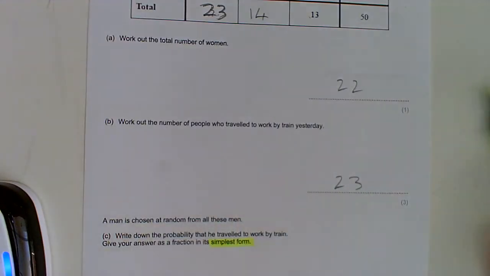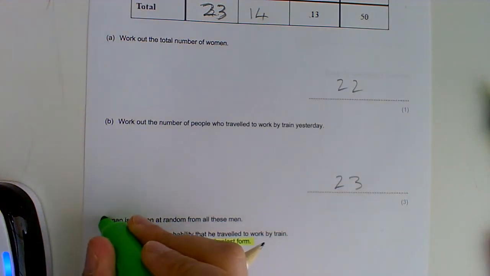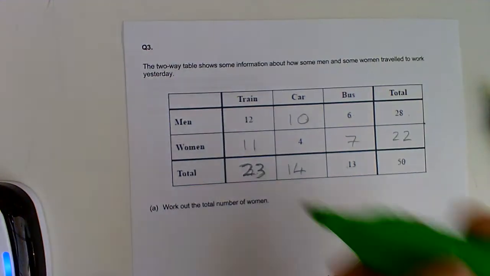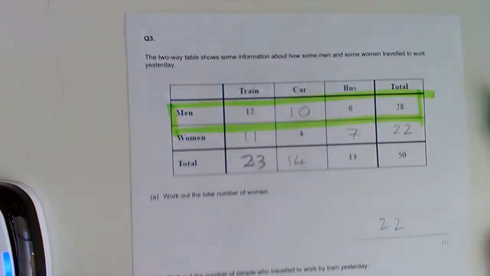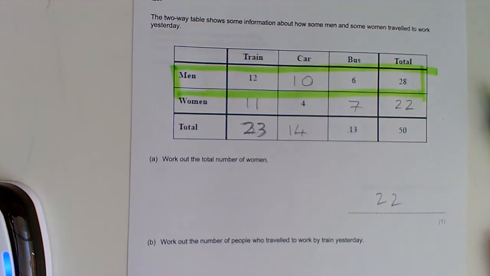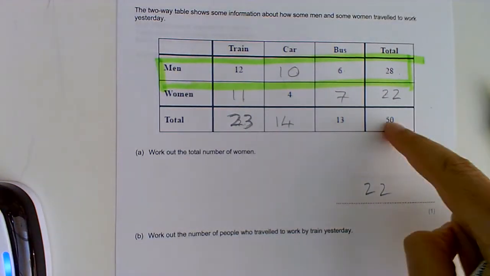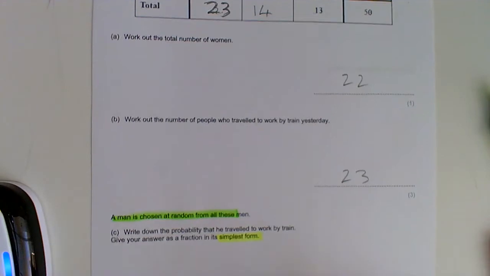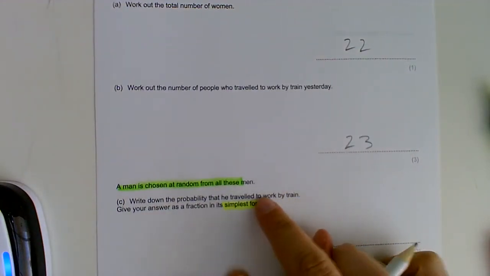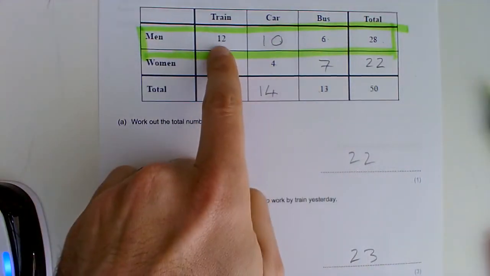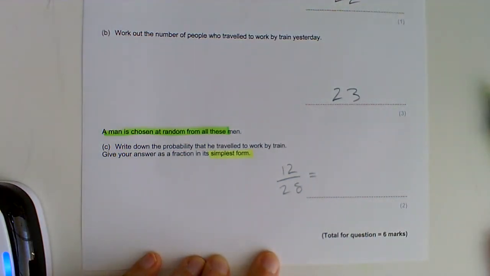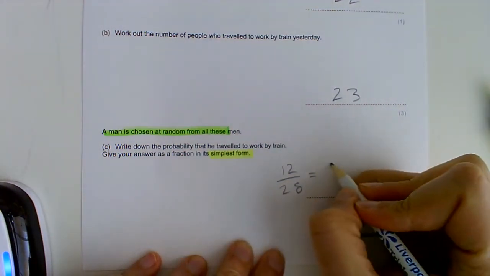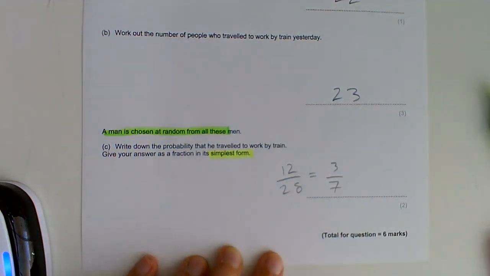Right, a man is chosen at random. That means that we are only looking at this top row here. Okay? We're told that it's a man. So we don't need to consider everyone. We just consider these 28 fellas. What's the probability that they travel by train? Well, how many men travel by train? That was 12. How many were there altogether? 28. So your answer there is 12 over 28. And you can divide both of them by 4. So you're going to get 3 over 7. That's your final answer. Okay.